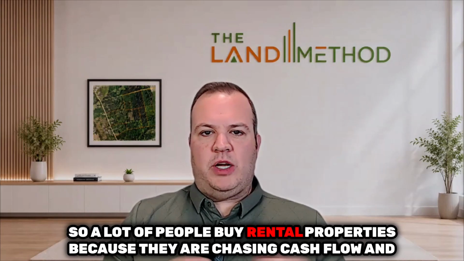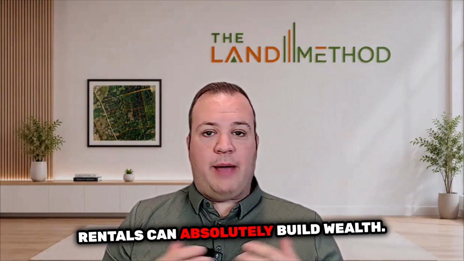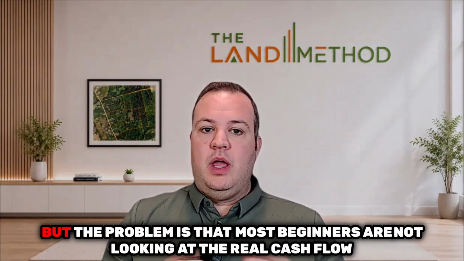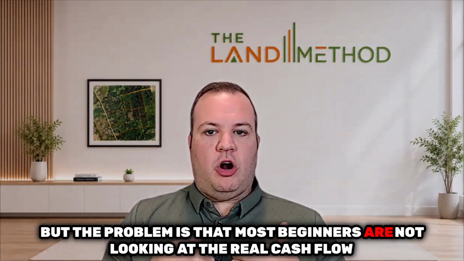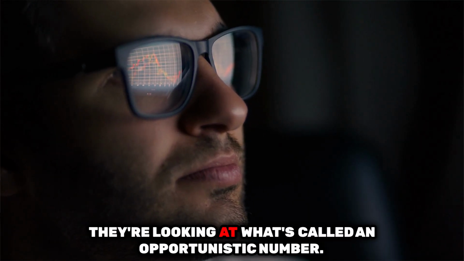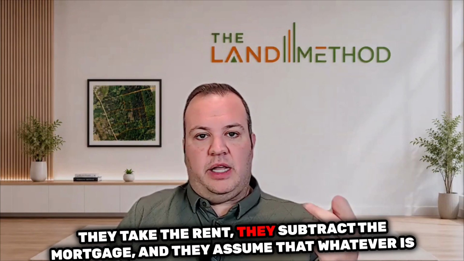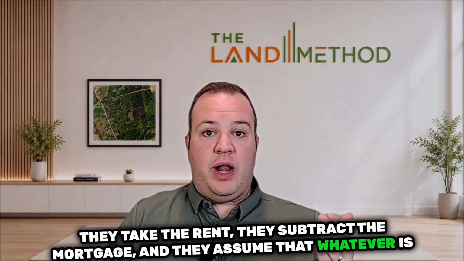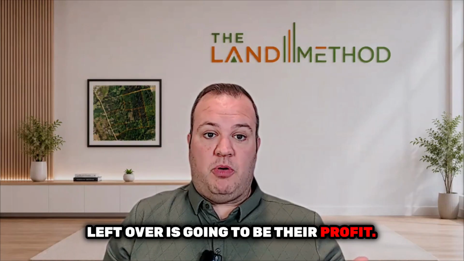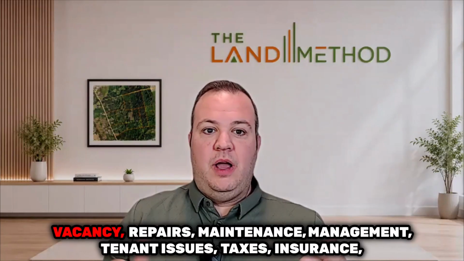So a lot of people buy rental properties because they are chasing cash flow, and rentals can absolutely build wealth. But the problem is that most beginners are not looking at the real cash flow number. They're looking at what's called an opportunistic number. They take the rent, they subtract the mortgage, and they assume that whatever is left over is going to be their profit. But that is not how rentals actually work.